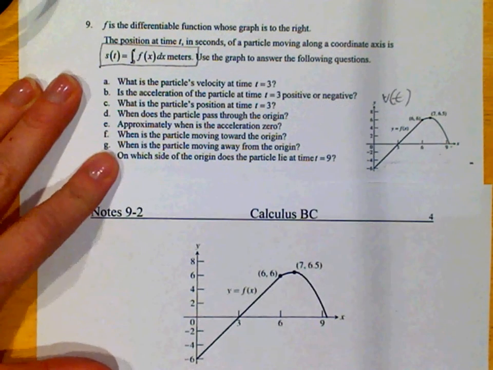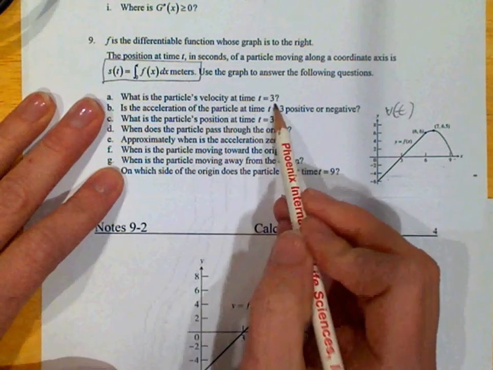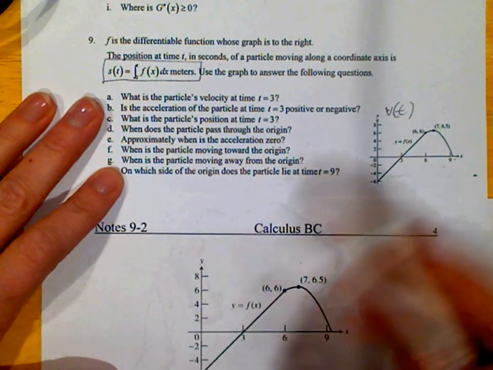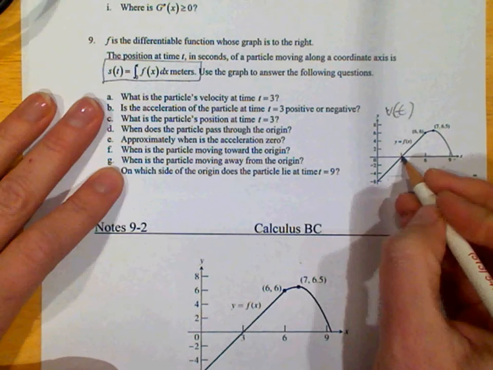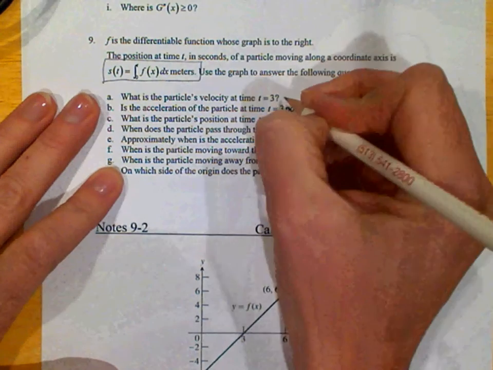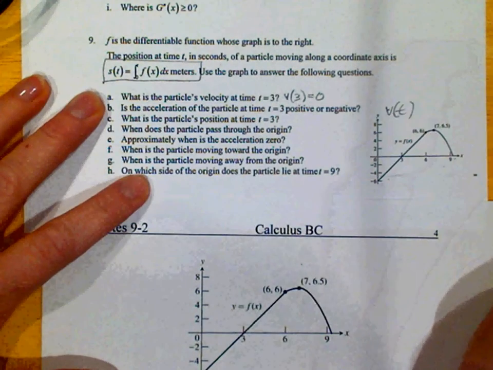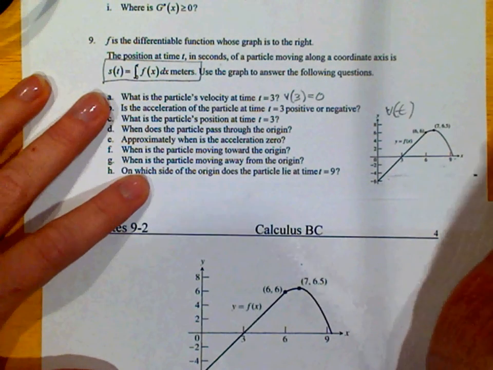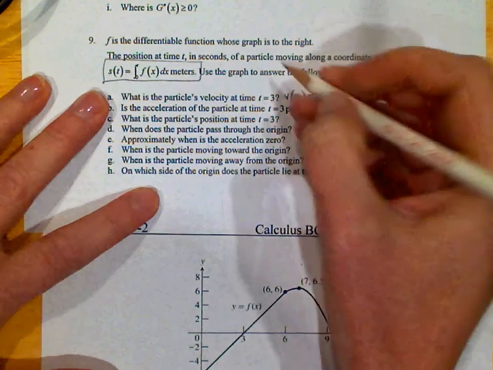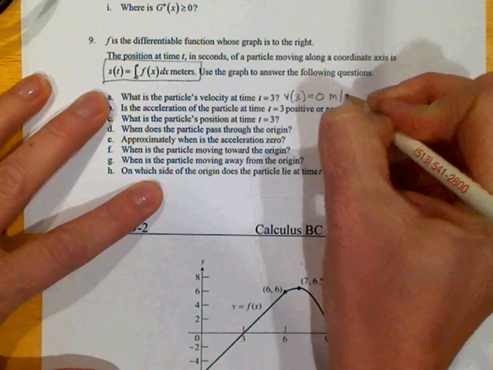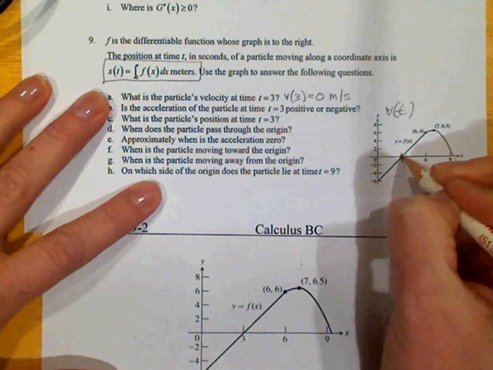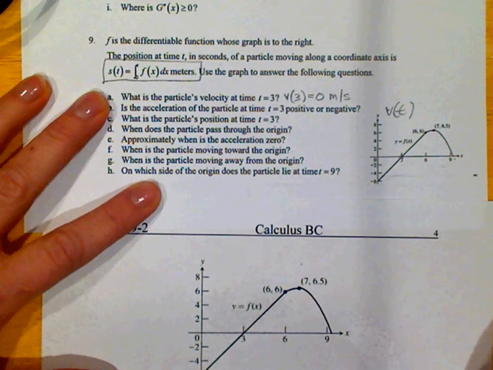What's the particle's velocity at time t equals 3? This is the velocity graph, so v at 3 is equal to 0. In fact, we can go ahead and put some values on there. It's 0 meters per second. That is v of t.